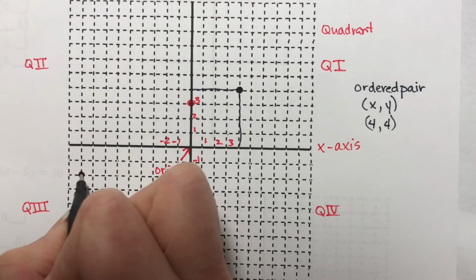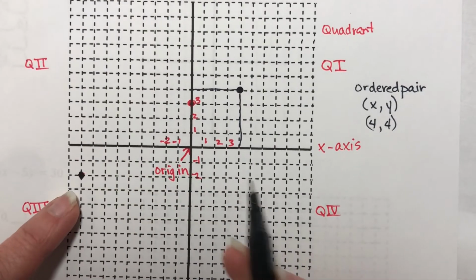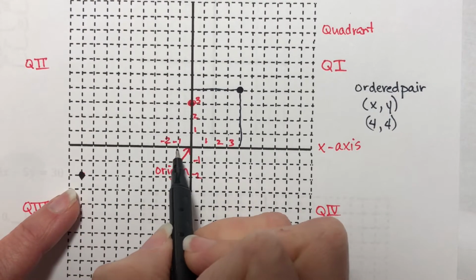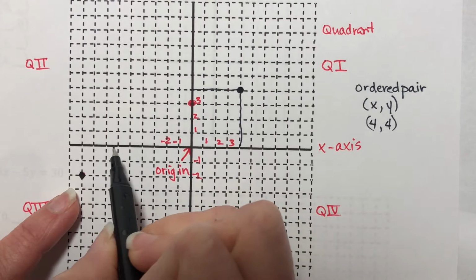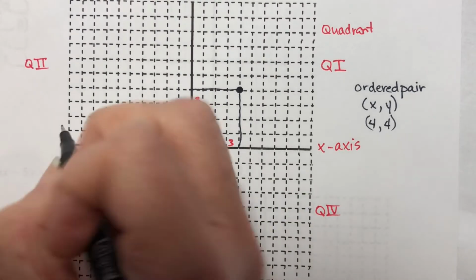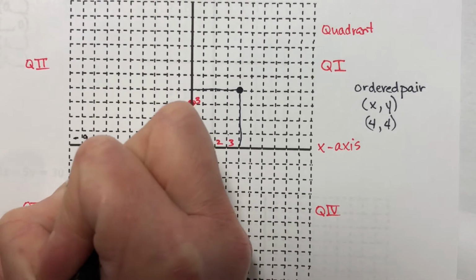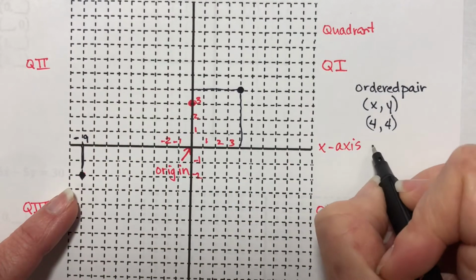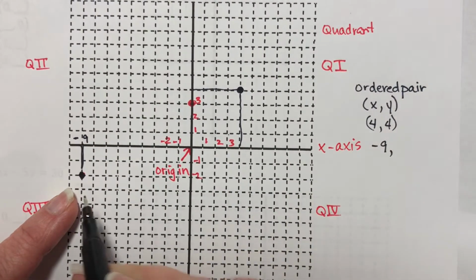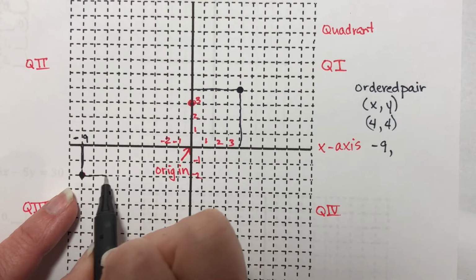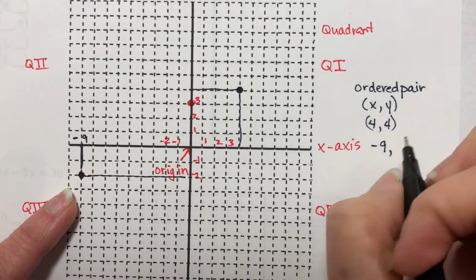This point that I talked about here, where does it line up on the x-axis? It is at 1, 2, 3, 4, 5, 6, 7, 8, 9. That's negative 9. And that's where it lines up there. So your x value is negative 9. Then your y value, it lines up with negative 2.